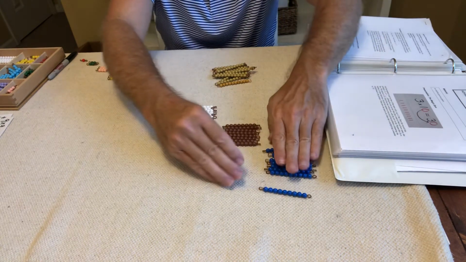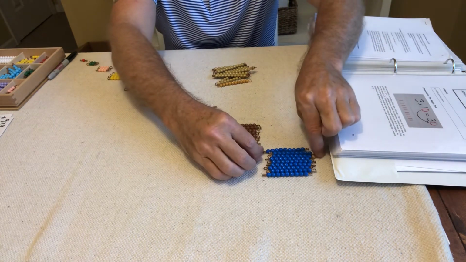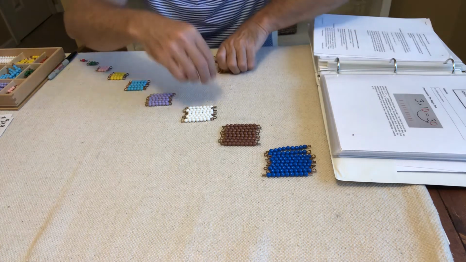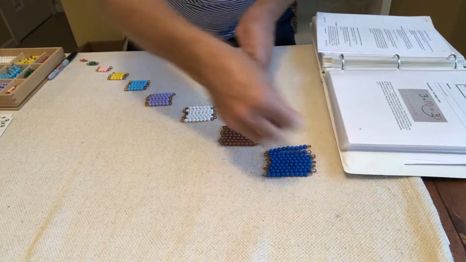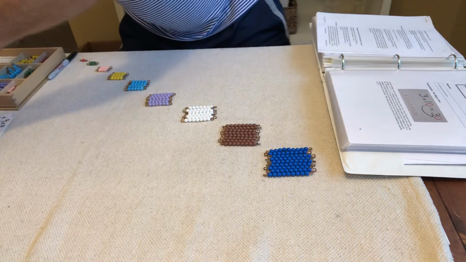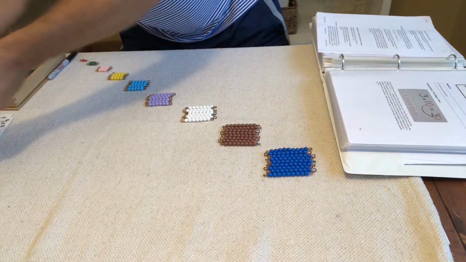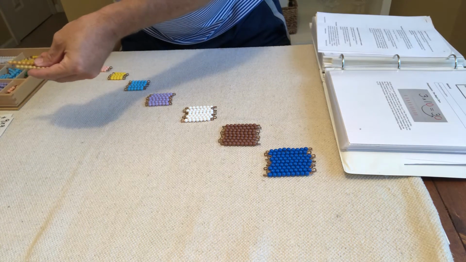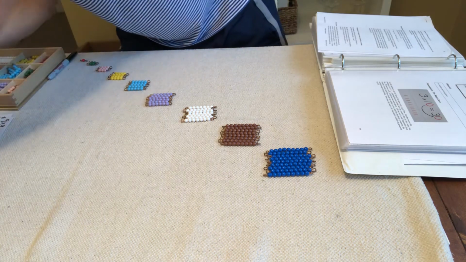So 9 nines, and then the last one is 10 tens. Make sure we have some single ones here to work with.